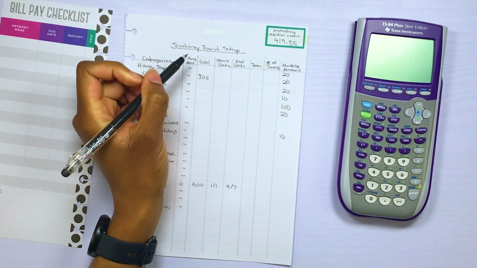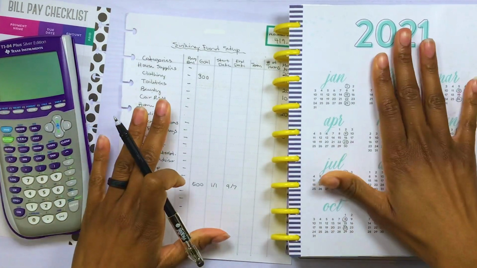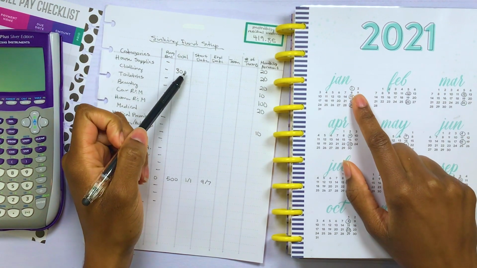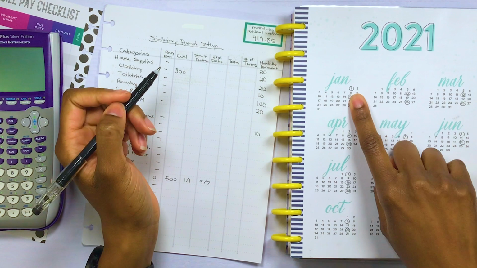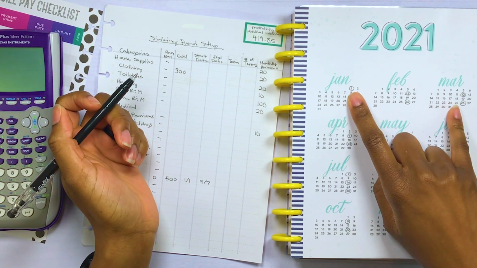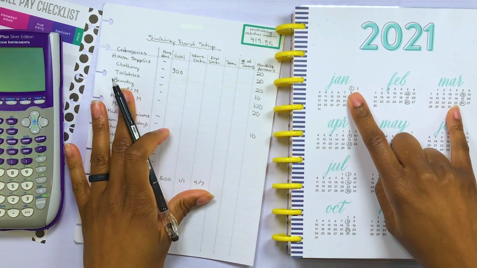And then the start date, this is where I'm going to bring in the year at a glance. So the start date, let's say we have 3 months. So if I want to buy him some clothes come springtime, I think spring starts in like late March. So what I'm going to do is a start date.